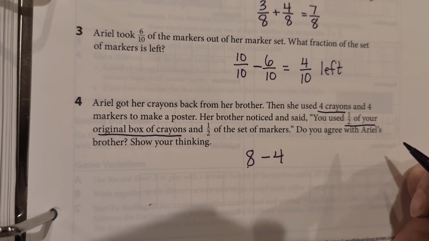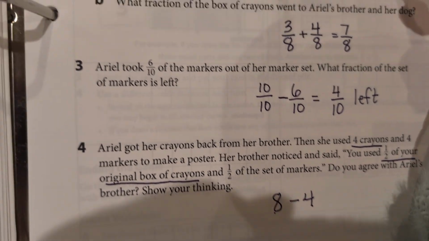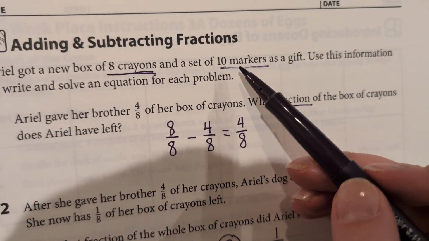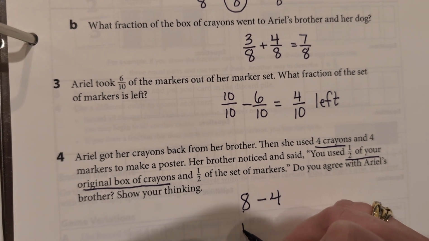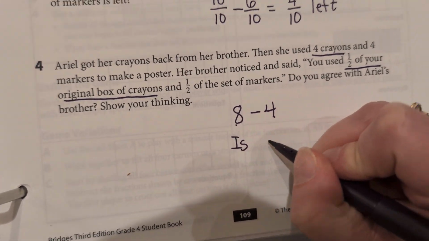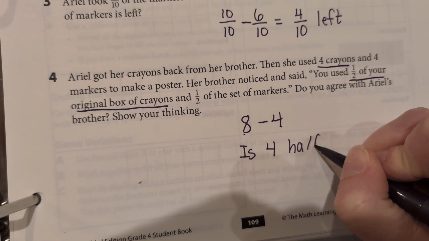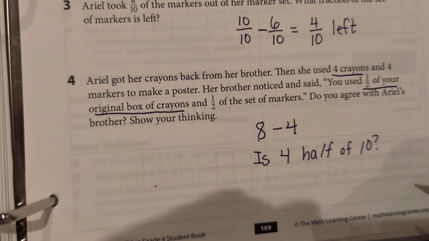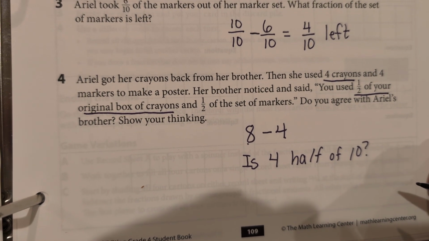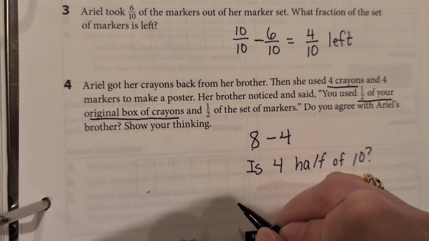But what about the half of markers? If she used 4 markers, but she had 10 markers to begin with, is 4 half of 10? Half of 10 is 5. So I disagree.